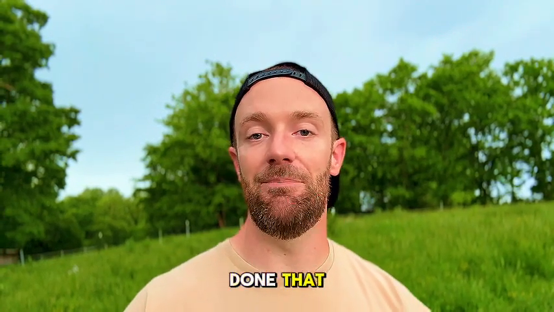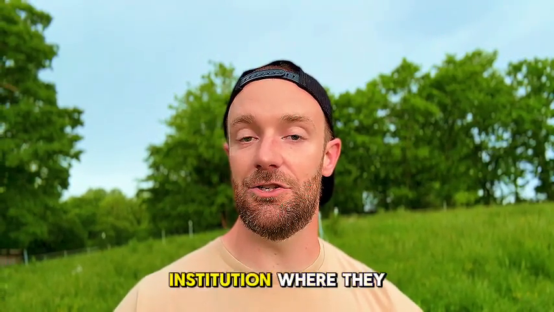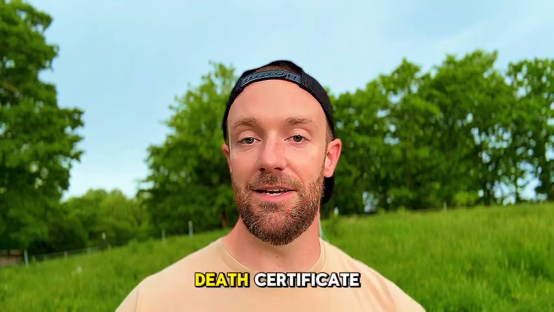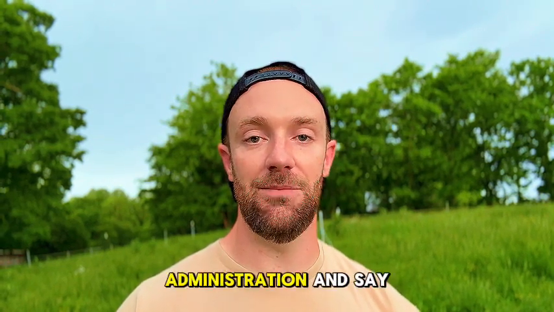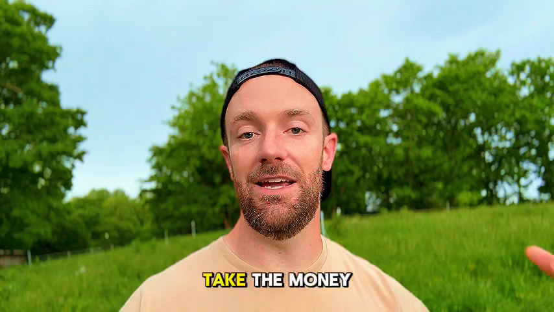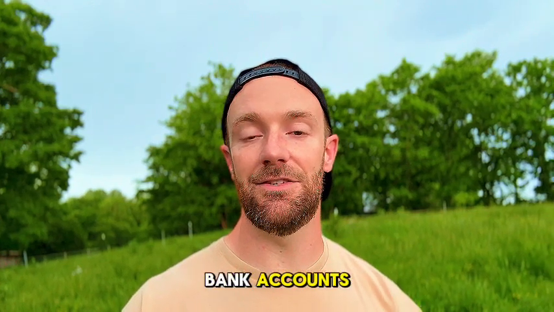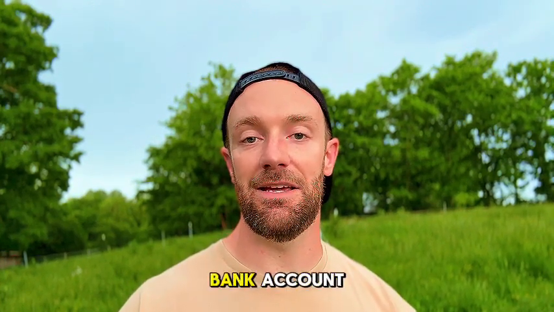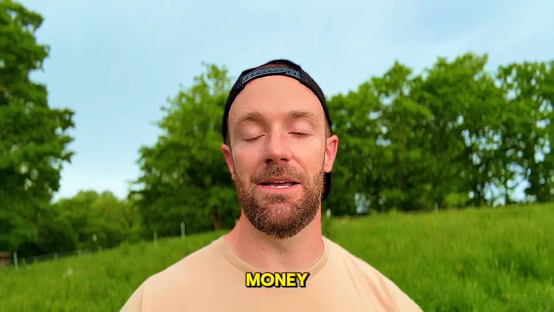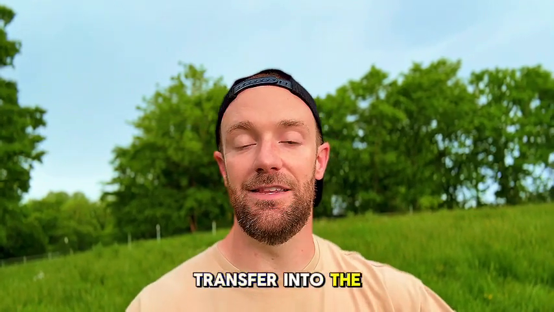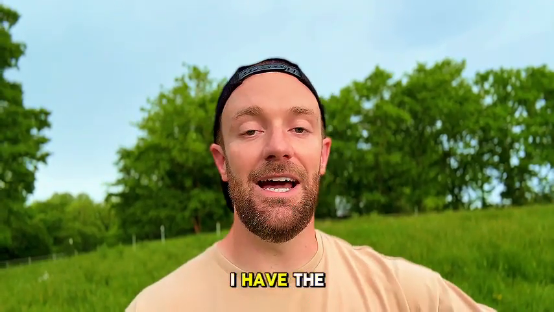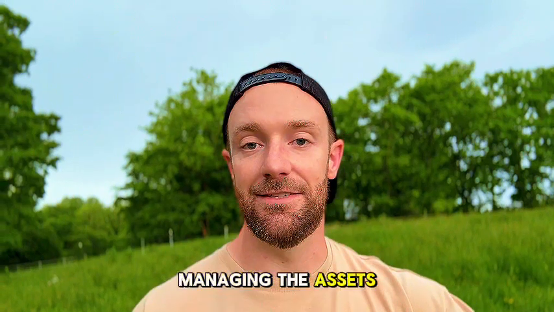Once I've done that, I can go to my parents' institution where they bank, give them the death certificate and my letters of administration, and say, hey, I want to take the money inside of their bank accounts and distribute it into the estate bank account so I can start managing that money. They will make that transfer into the estate bank account, and then I have the ability to start managing the assets inside of their estate.